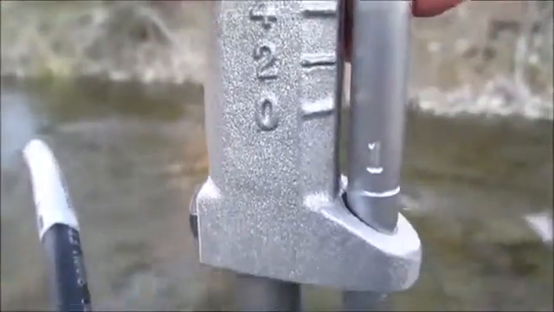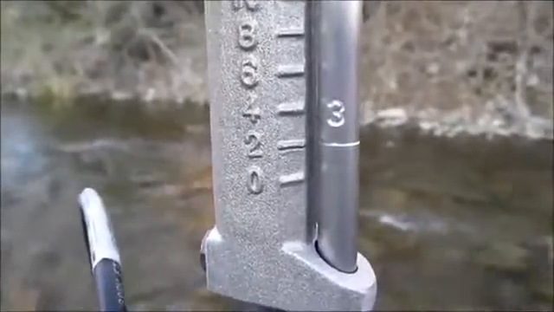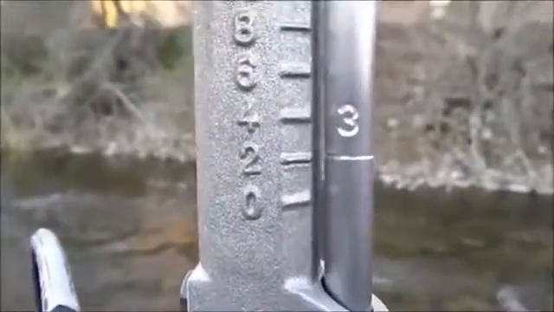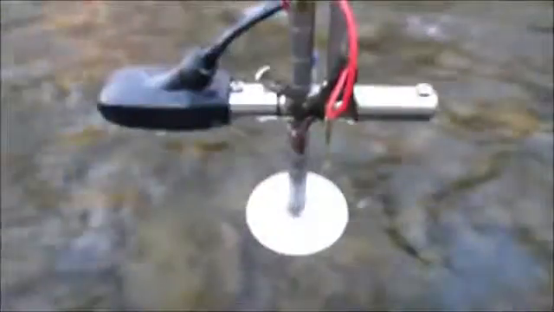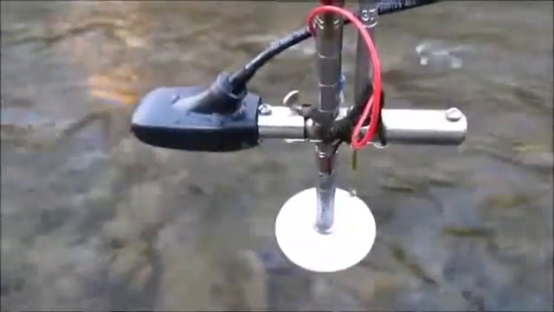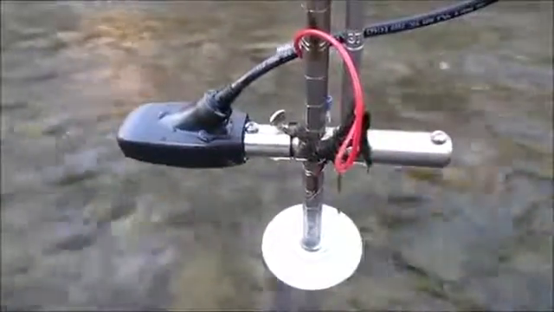In other words, we have 3 10-centimeter increments plus 2 centimeters, so we should set it like so. There we go, right there. That's what you want. And as you can see, if I were to pull this up, the flow sensor is now set at 60% depth.